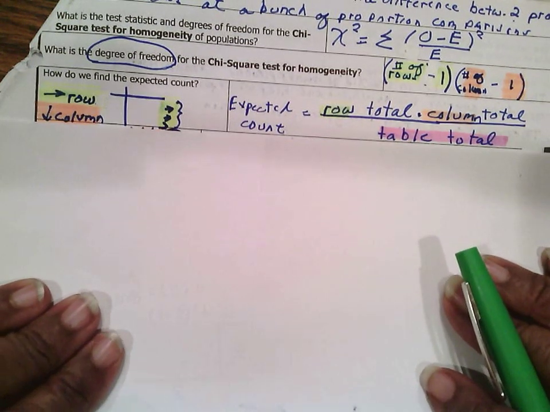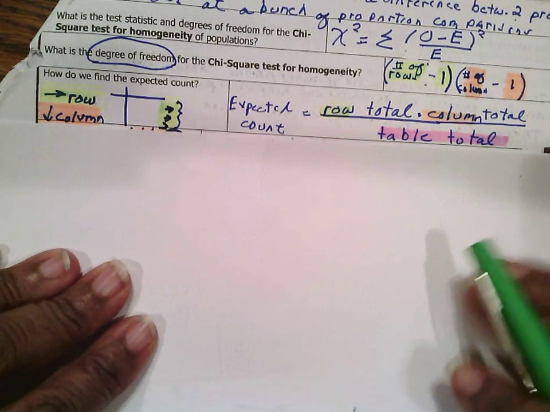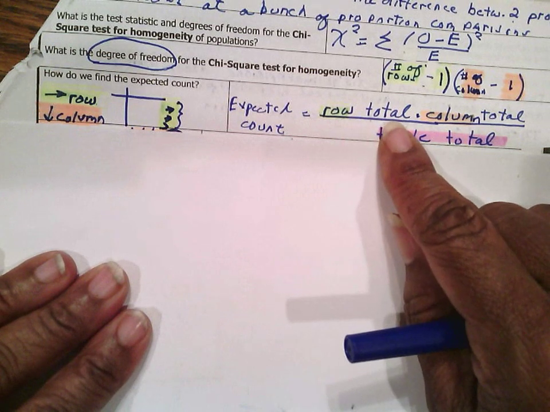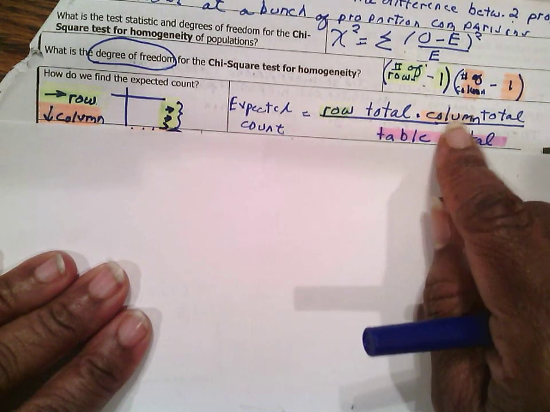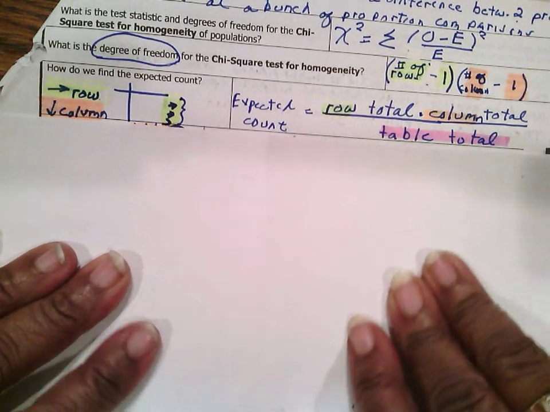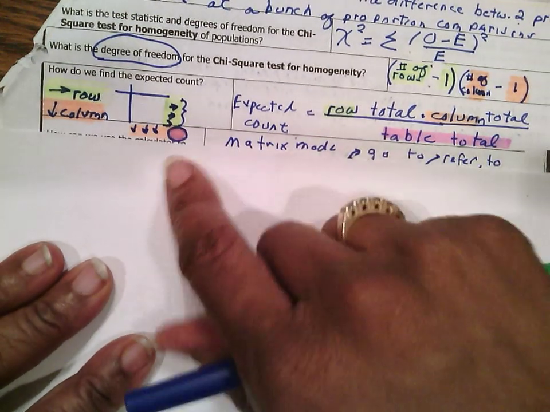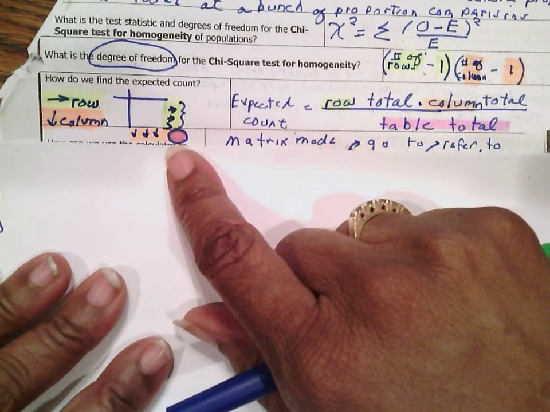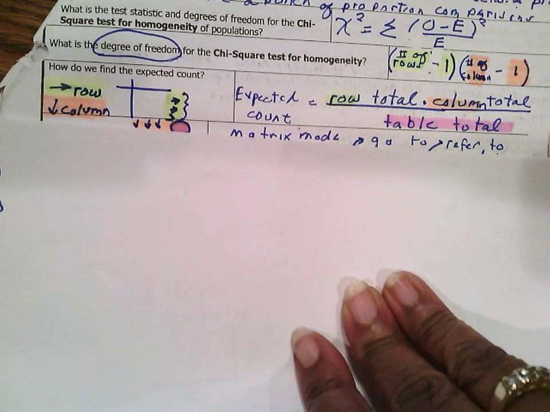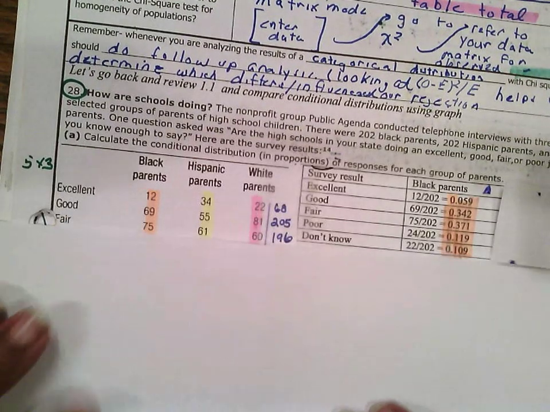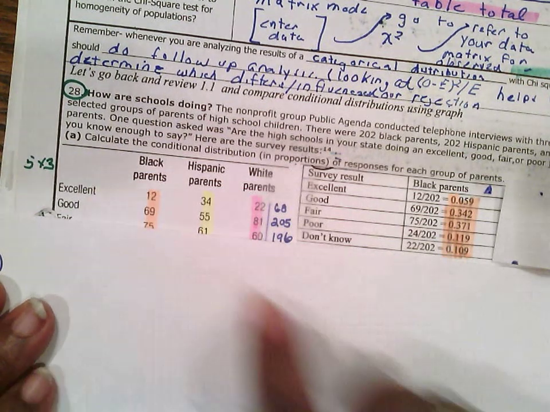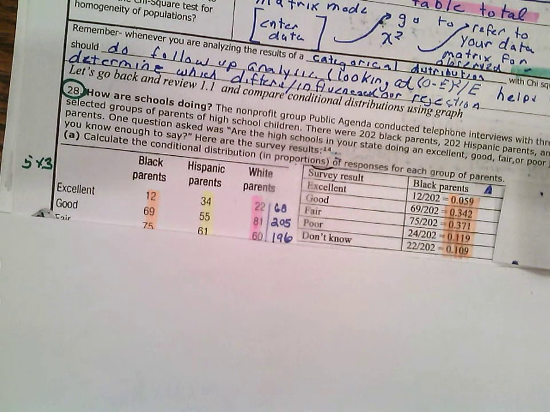Now, how do we find our expected counts? Our expected counts is something similar. We find our row total and multiply it by our column total and divide it by, I refer to it as the grand total, they refer to it as the table total. You can see I've done a little color coding here. I don't know how well it shows up, but let me jump down to here, looking at what we have for this problem, the Black, Hispanic, and white parents.